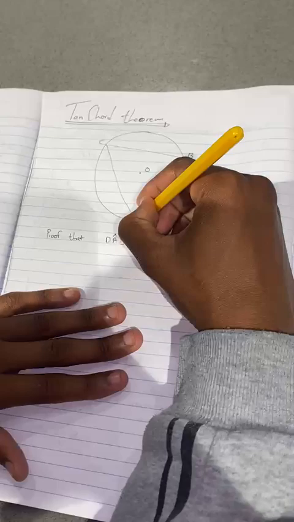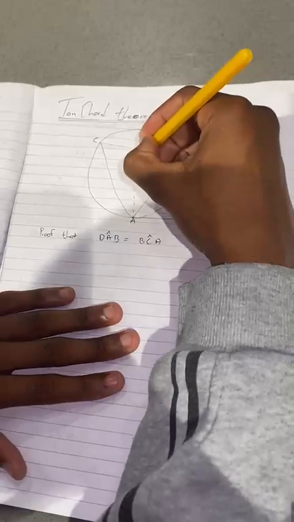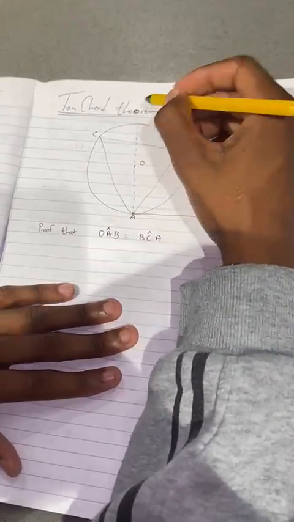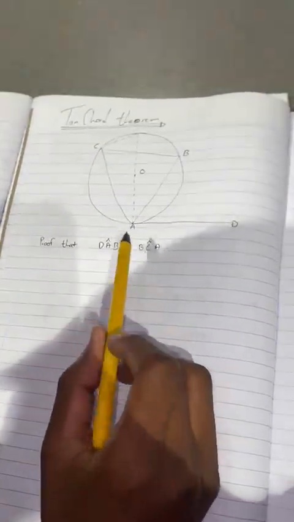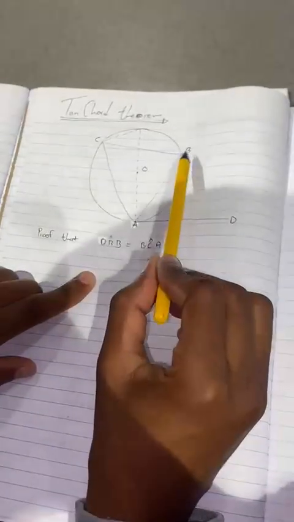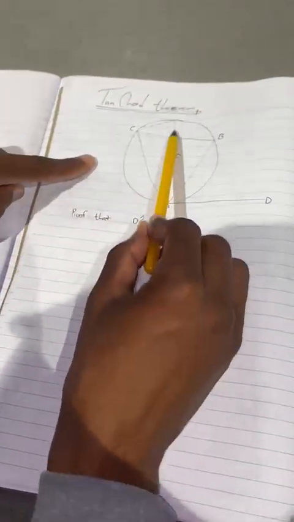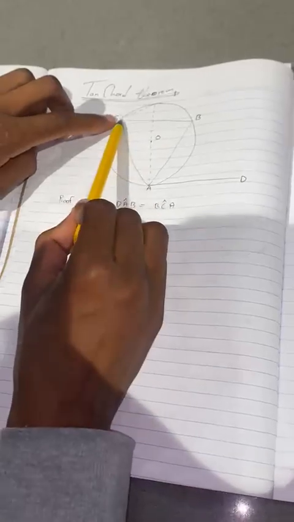And how do we do that? We start by constructing a line that passes through the center. From point A, the point of contact of the tangent, you construct a line and connect it with angle C. You are required to prove that DAB is equals to BCA. You're connecting that line to the angle at C because you are required to prove that angle at C is equals to this angle.